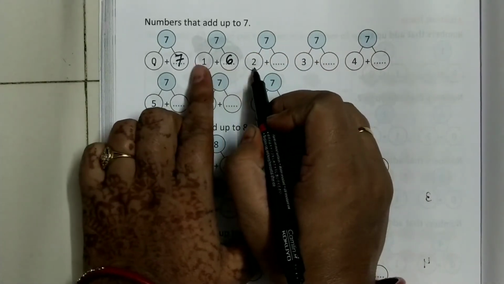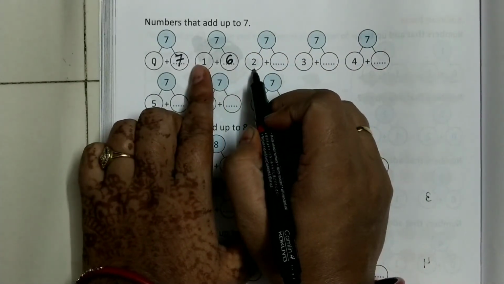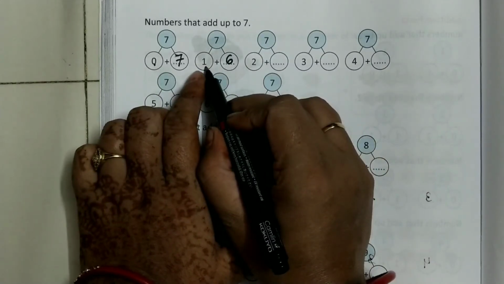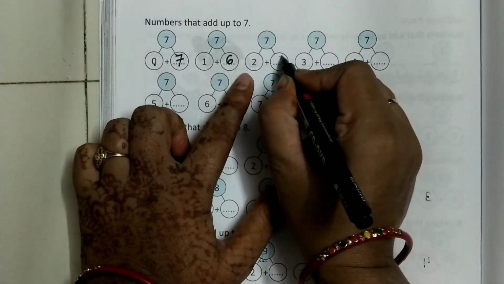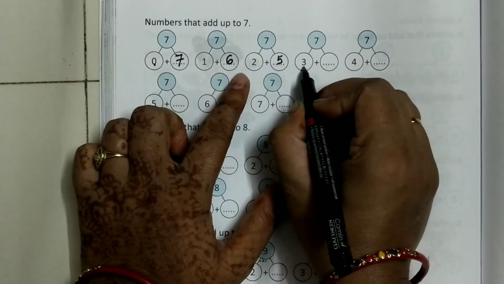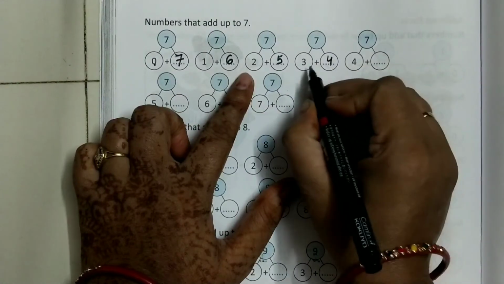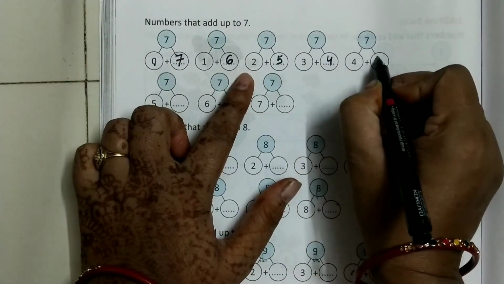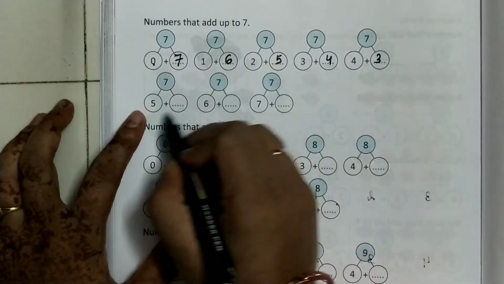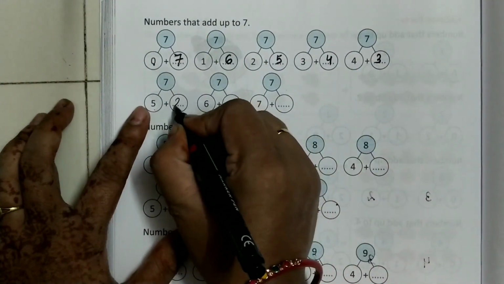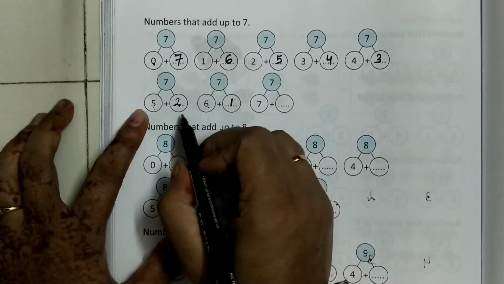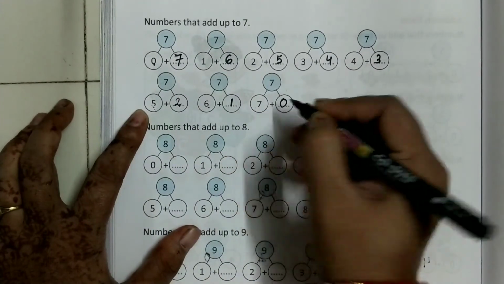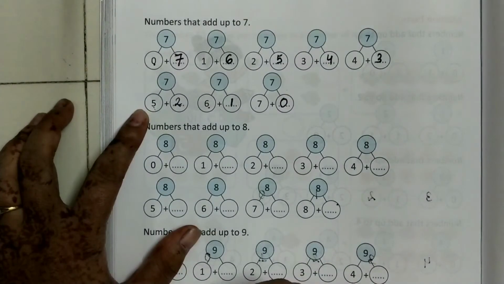And if we have 2, here we see the numbers, see the pattern children. If here we have 1, here it will be 6. 2 becomes 5. 3 becomes 4. 4 becomes 3. 5 becomes 2. 6 becomes 1. 7 becomes 0. You can find out the pattern. Here we have the decreasing pattern.